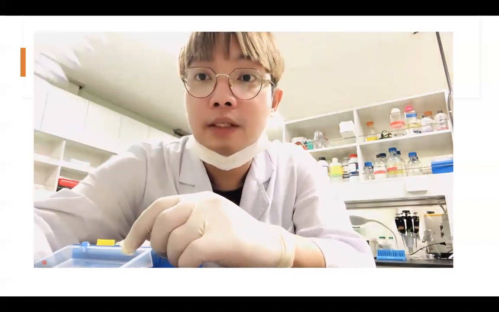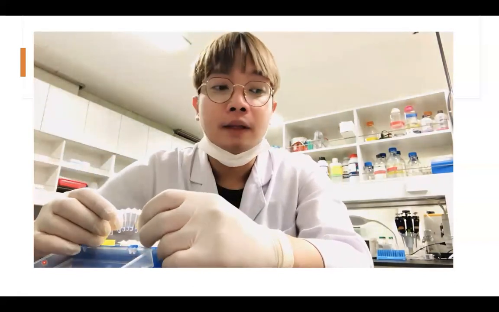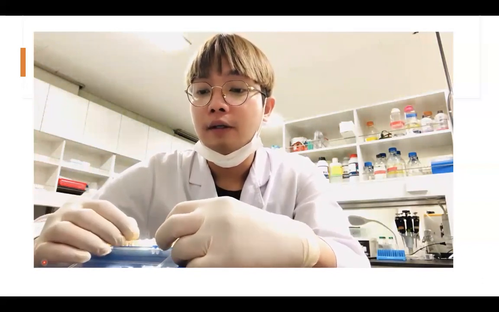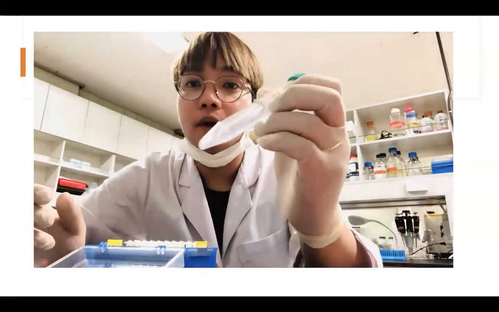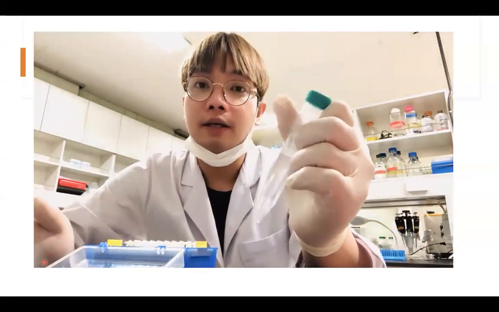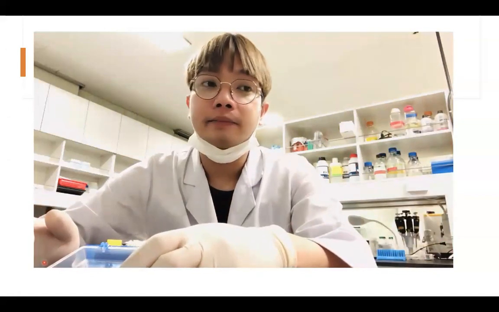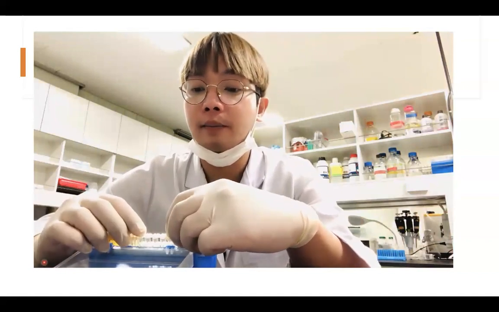This is the premix and dry to. It's lyophilized. And then, maglalagay tayo ng, of course, ng ating water. We use itong RNase and DNase-free water. And ano pang kailangan natin? At kailangan natin maglagay ng primers.